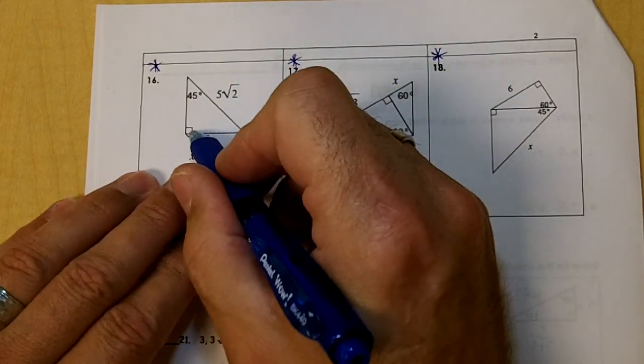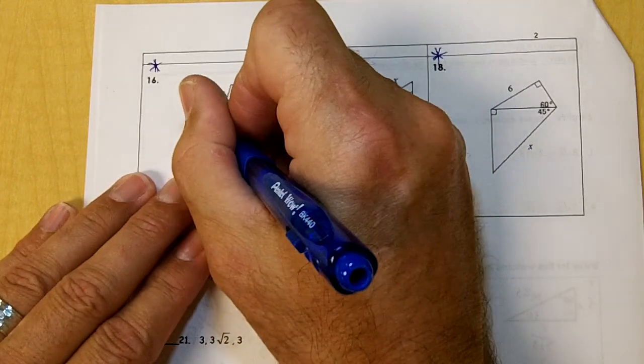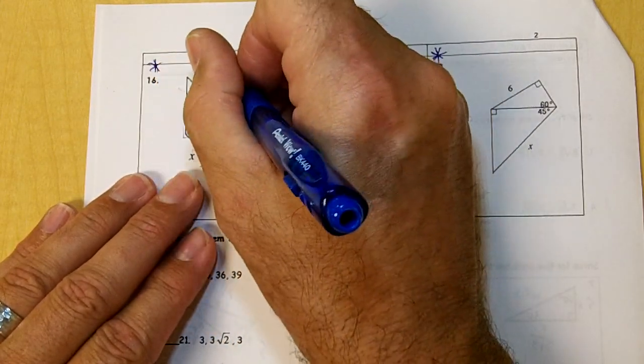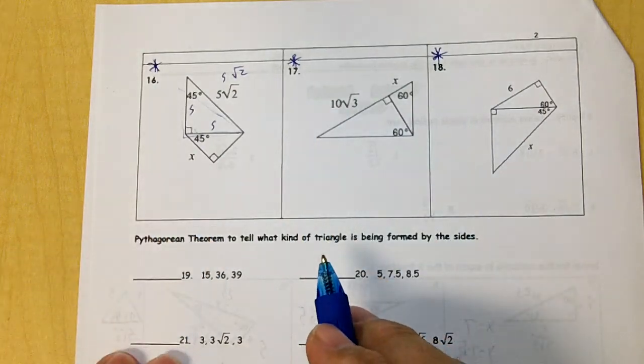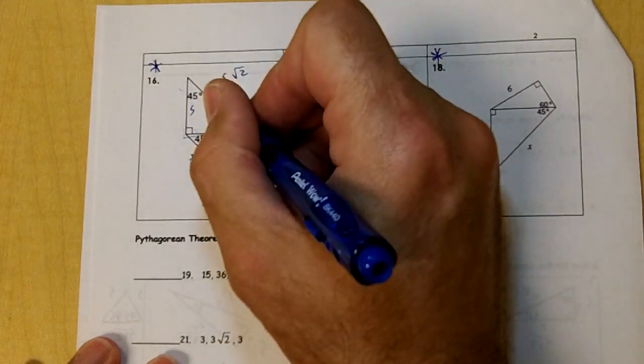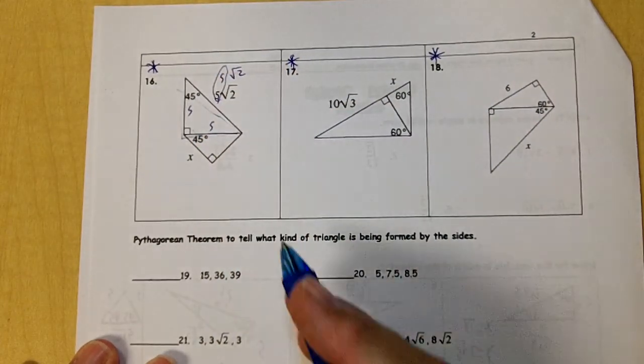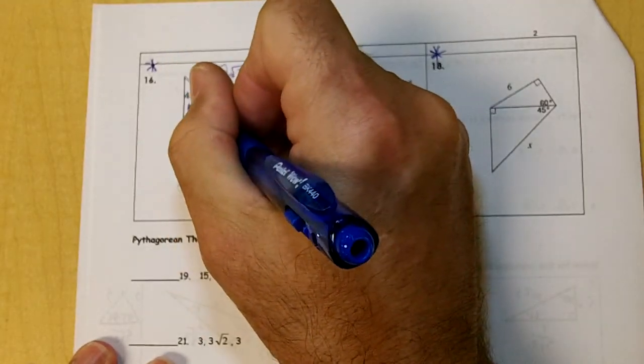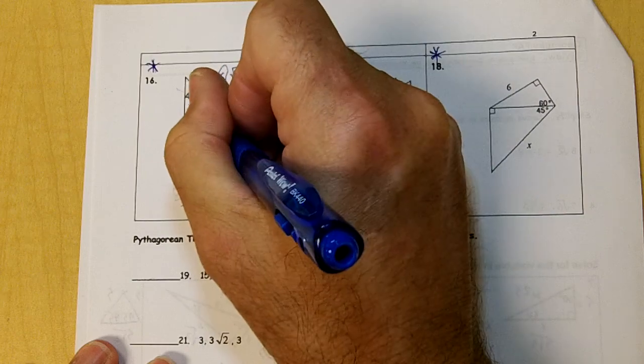Okay, right here we have a 45-45 triangle. I'm going to put S, S, and S square root of 2, aren't I? So this edge and this edge are equal to 5, right? So I'm going to put a 5 here, and I'm going to replace my S's with 5s.